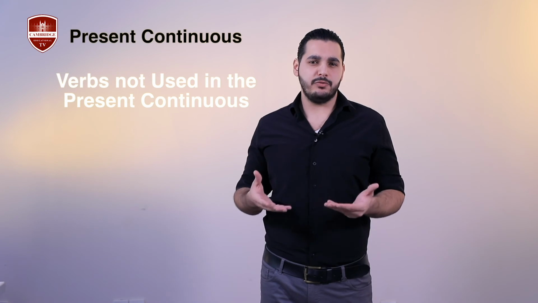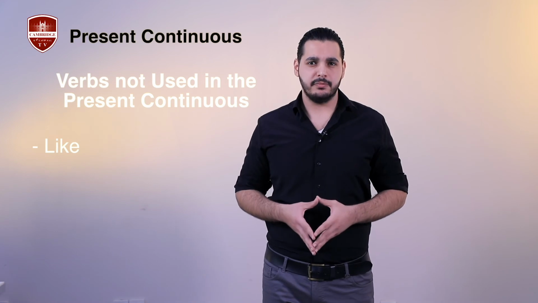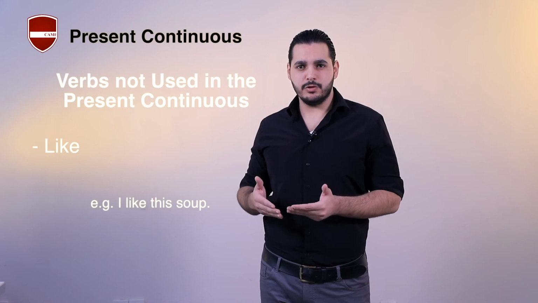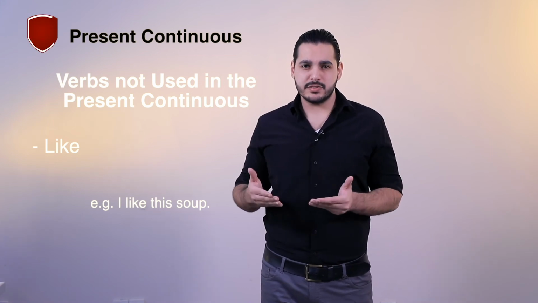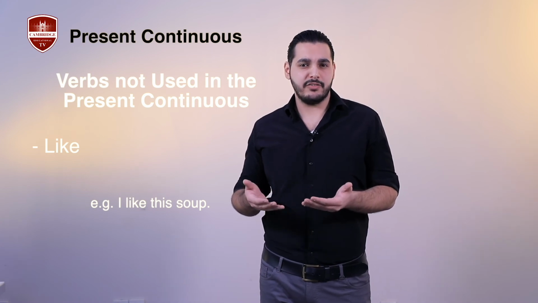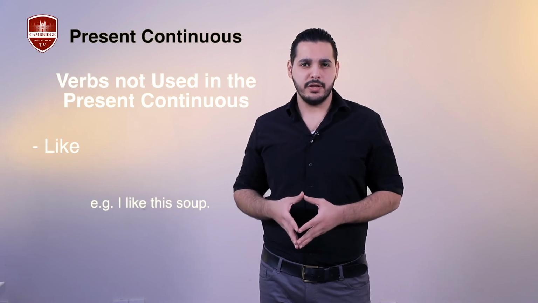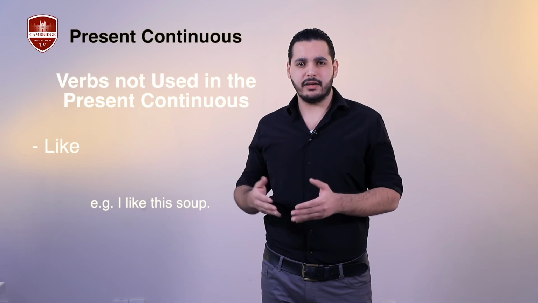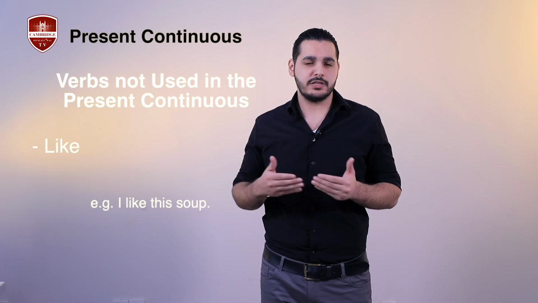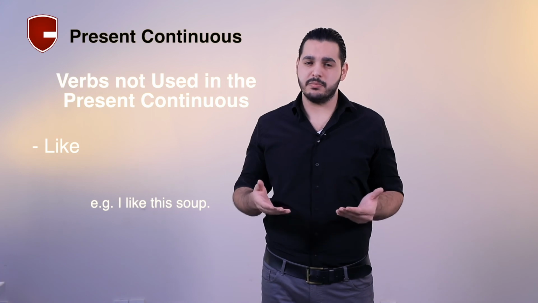Another verb that we don't normally use in the present continuous tense is the verb like. Let's have an example. I like this soup. Saying I am liking this soup is wrong. I like this soup is the correct way to say that. Let's say that we're talking about soup you are having right now, and you want to express what you think of the soup. So you say a sentence like, I like the soup. You can't say I am liking the soup, even though you're having the soup right now. As I said, we don't use this verb in the present continuous tense. We have to use it in the present simple tense.